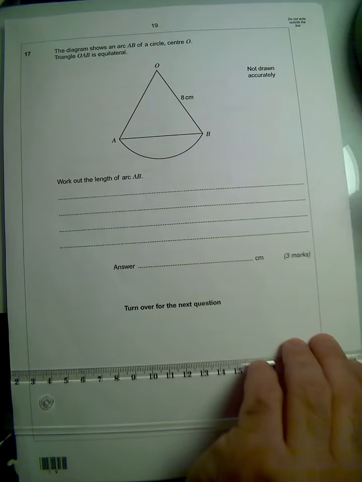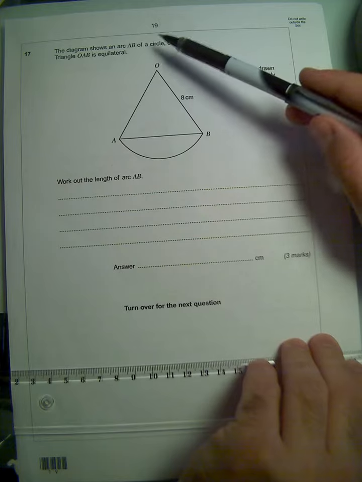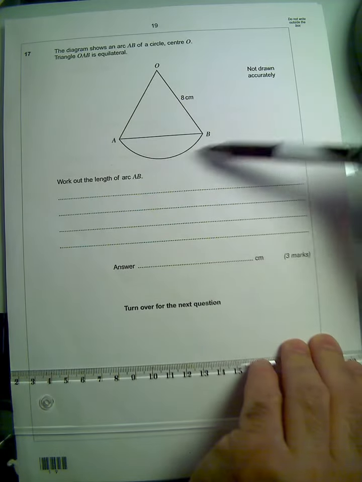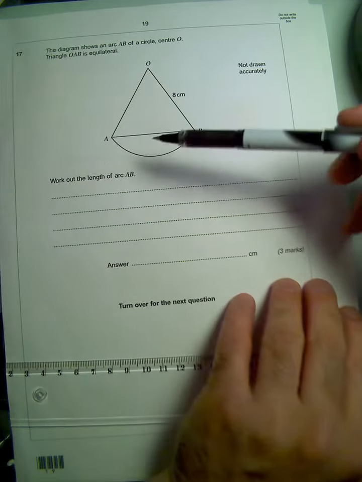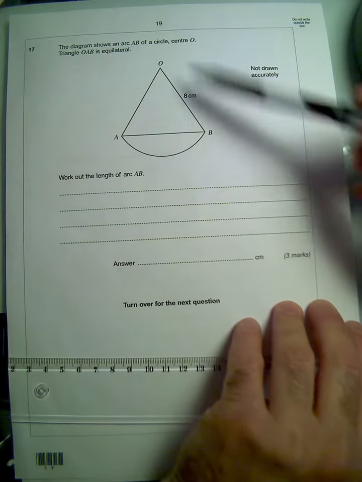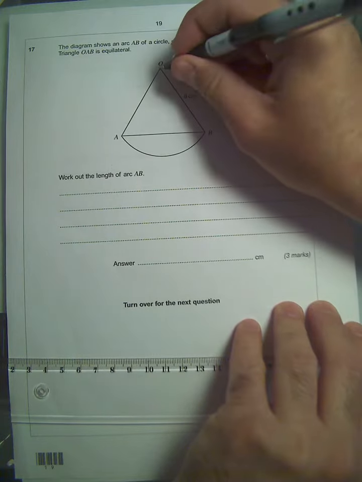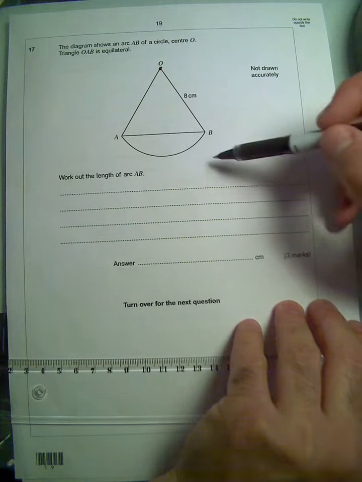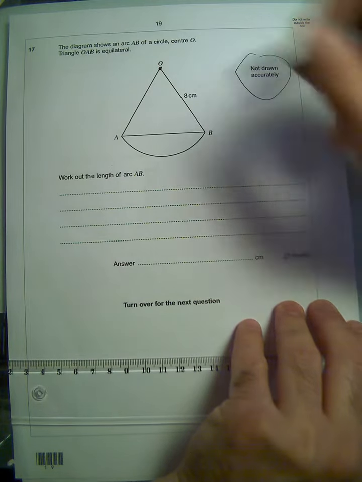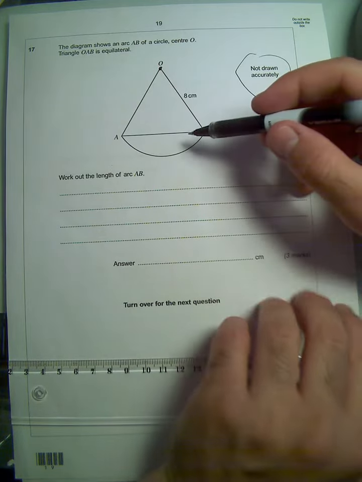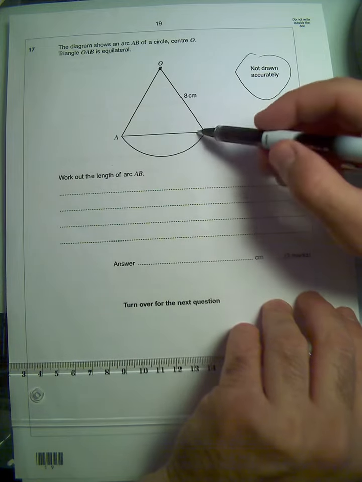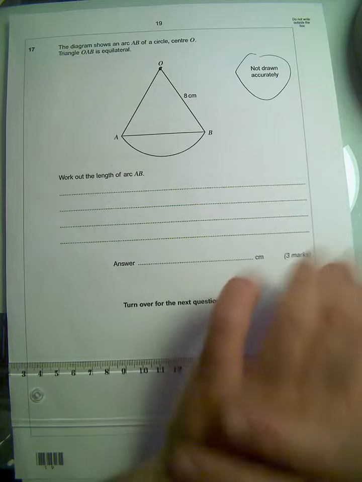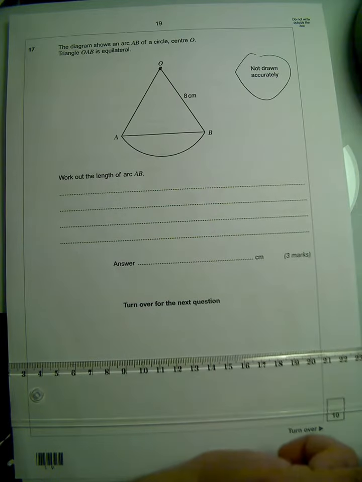The diagram shows an arc AB of a circle. So an arc is the curved part of a circle, or a curved section from a circle, I should say. And the center of that circle is O. So what we've got here is like a pizza slice, if you like. And of course it's not drawn accurately, so it doesn't quite look right. This is a bit too curved for this to be the center, but that's done intentionally so that you don't get answers from measuring diagrams.